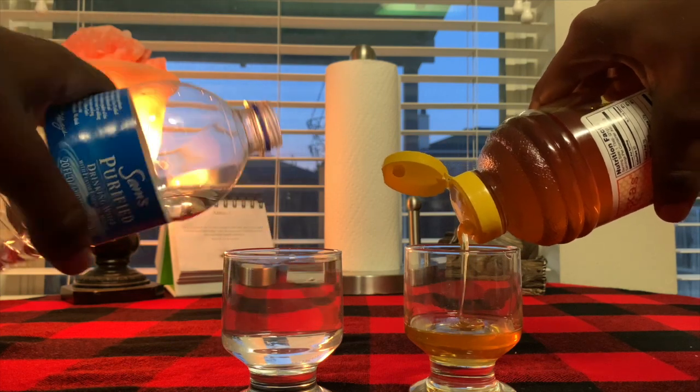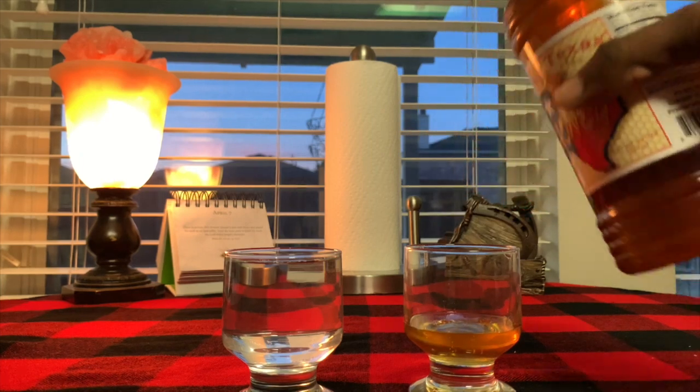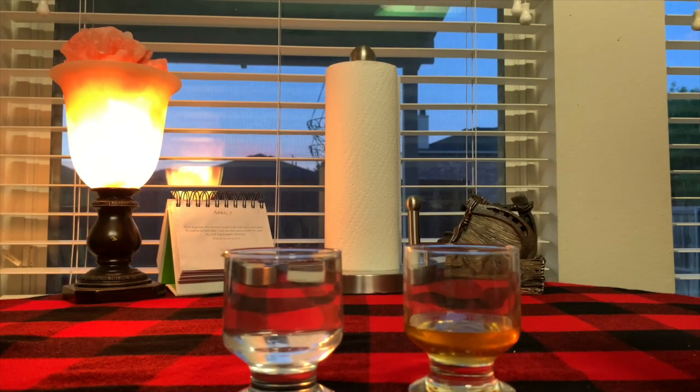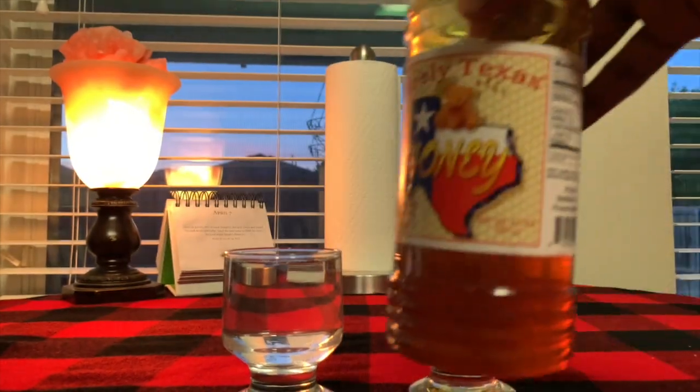This is because water has a lower viscosity than honey, which means it can flow quicker. The more viscous the liquid, the slower it flows. That's pretty simple. And the Sam's purified water won, of course, and the honey lost.